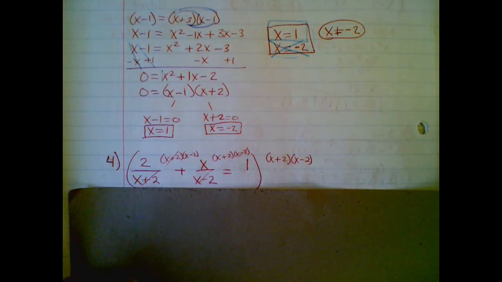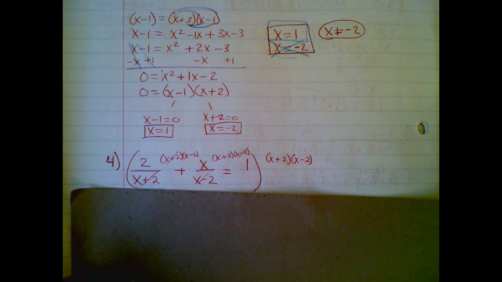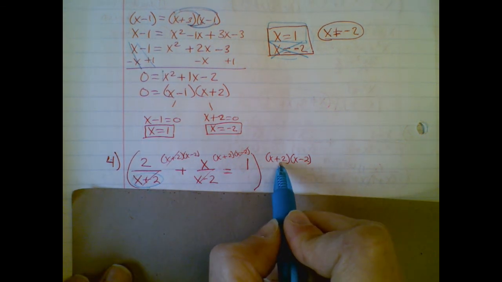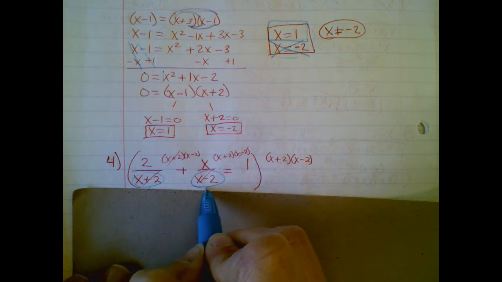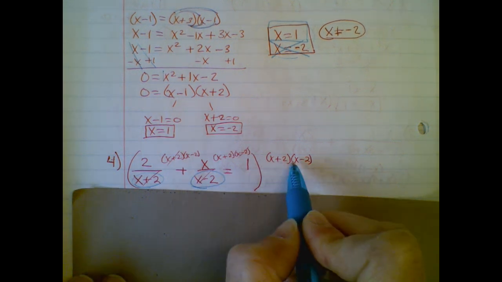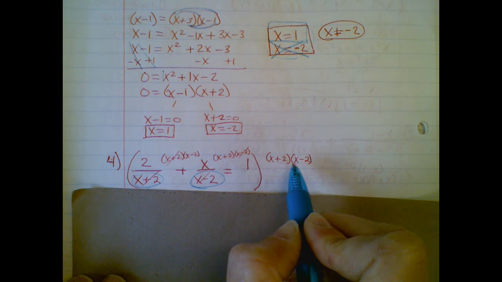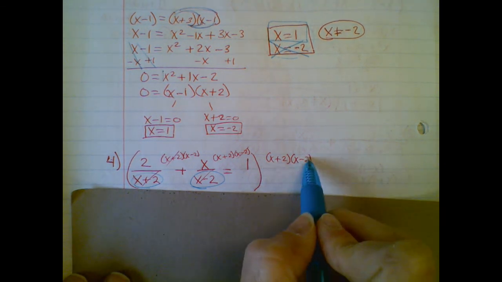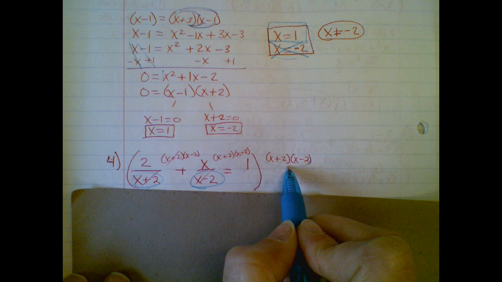My last problem, I have 2 divided by x plus 2 plus x divided by x minus 2 equals 1. Nothing factors, so I want to go ahead and find my least common denominator. So I have an x plus 2 here in the denominator, so I make that part of my least common denominator. I have an x minus 2, so I make that part of my least common denominator. And here I don't have anything, so I don't have to worry about this one.